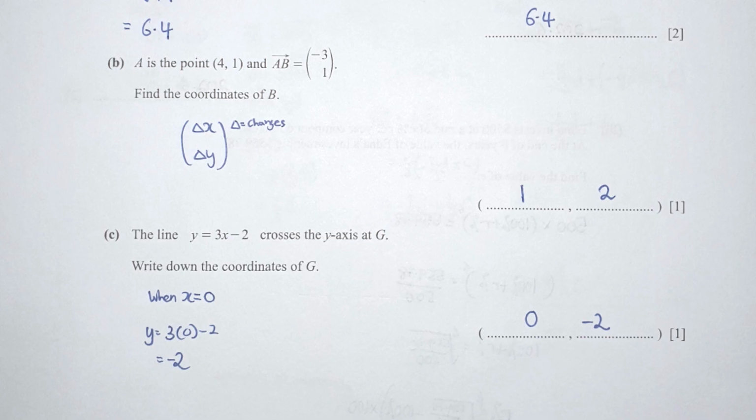The line y equals 3x minus 2 crosses the y-axis at G. So the key information here is that it crosses the y-axis. So whenever you have a point that crosses the y-axis, you will have an x coordinate of 0. So substitute x equals 0 into the equation, you get y equals negative 2. So your final answer for this will be 0, negative 2.